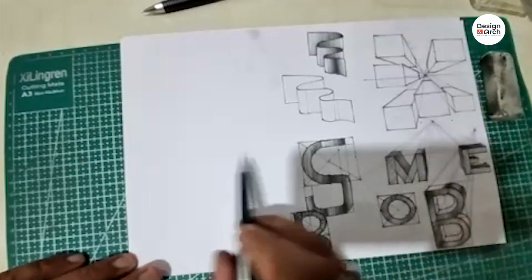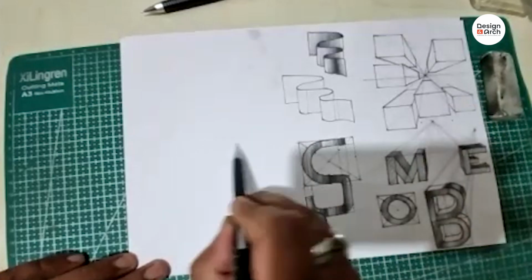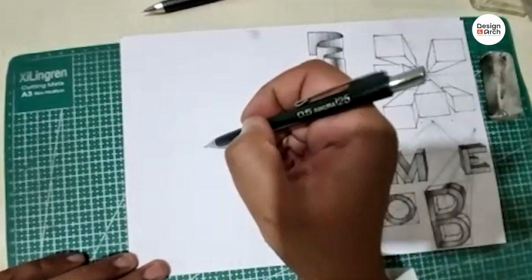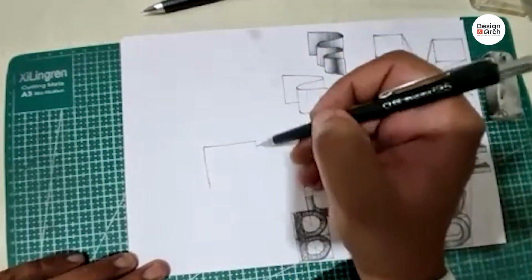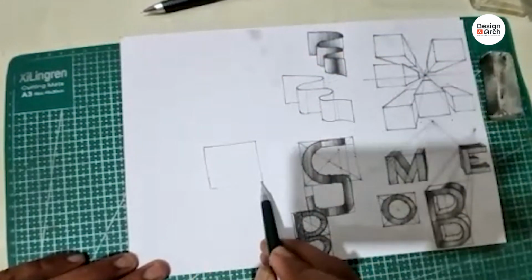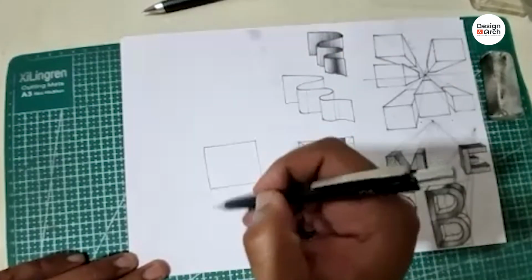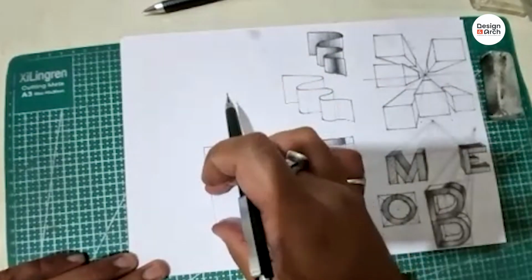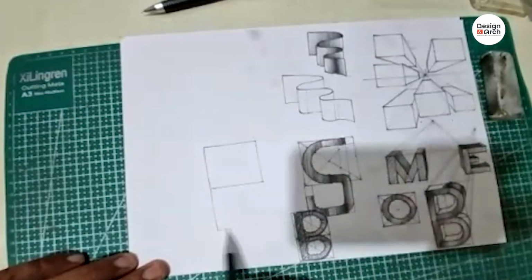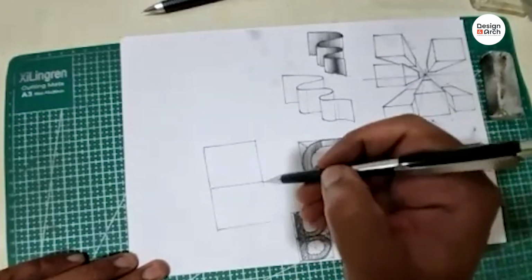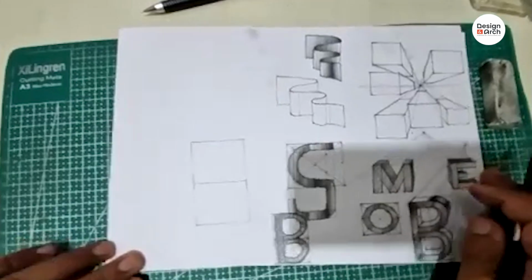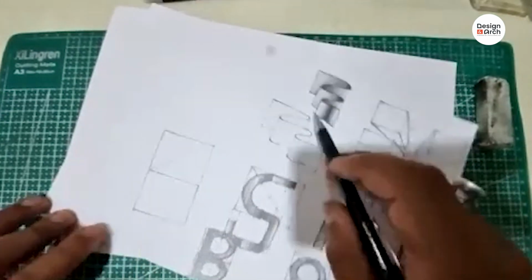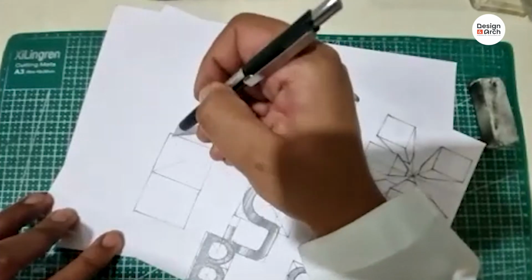But just see how to construct letter S. To construct letter S, you will make a box here again. This is a square. Then take the same square below, same size. See what is the length here. Take the same length here. Draw this line and join. Now, join these two edges together and join these two edges together.